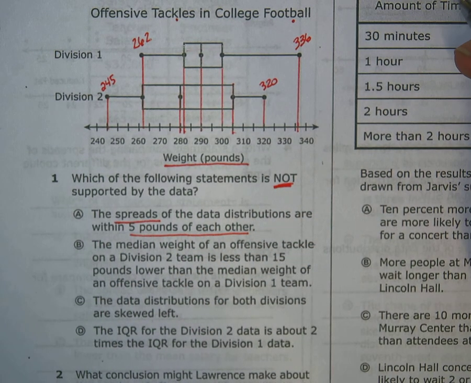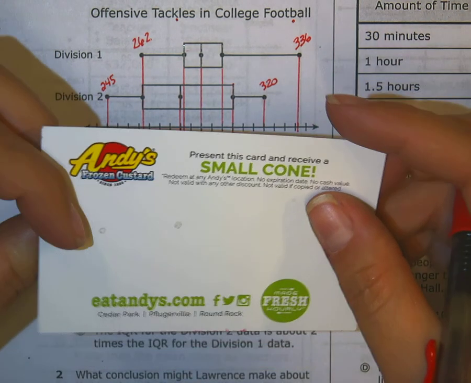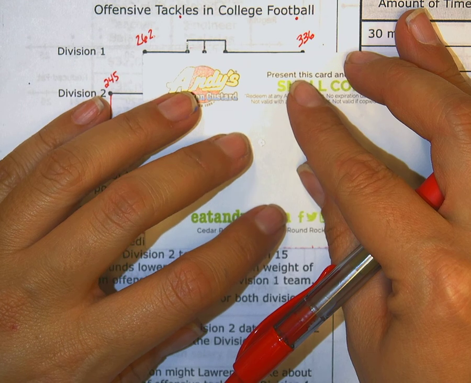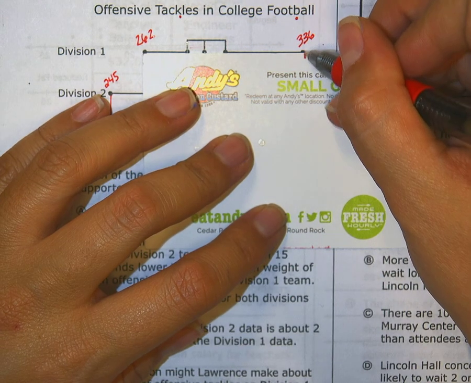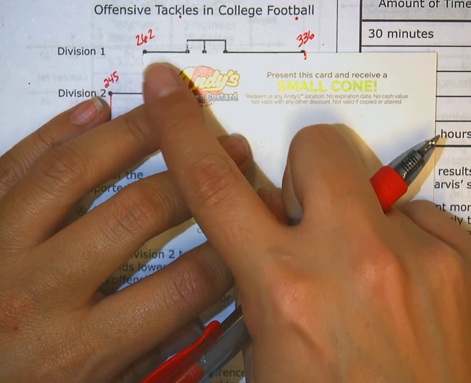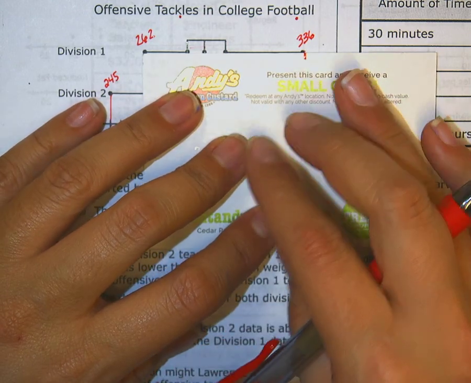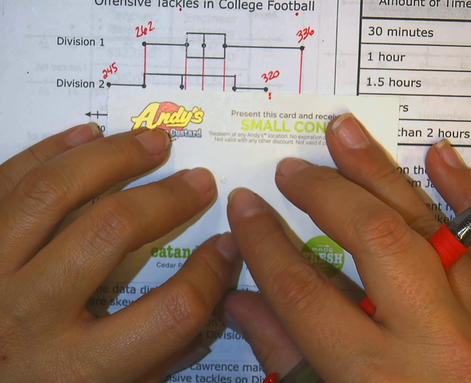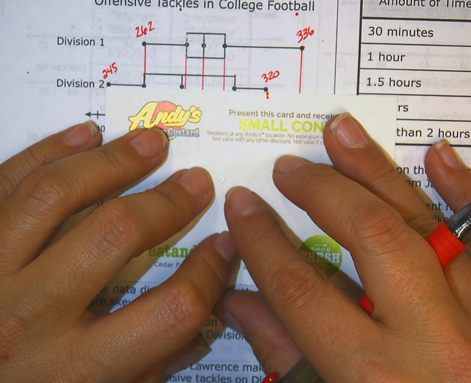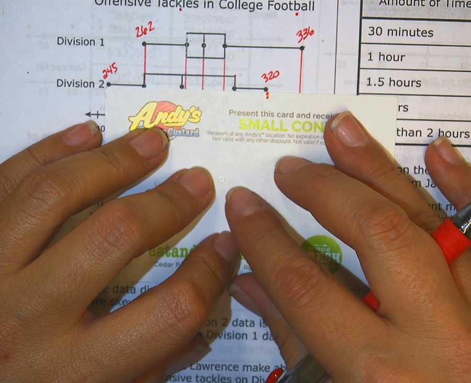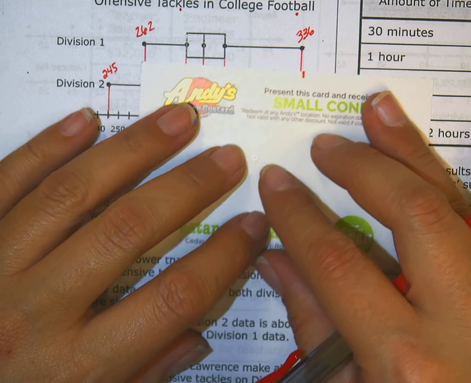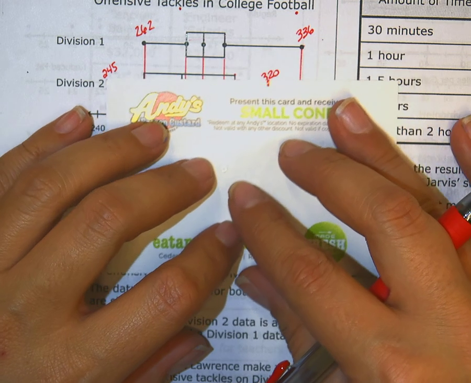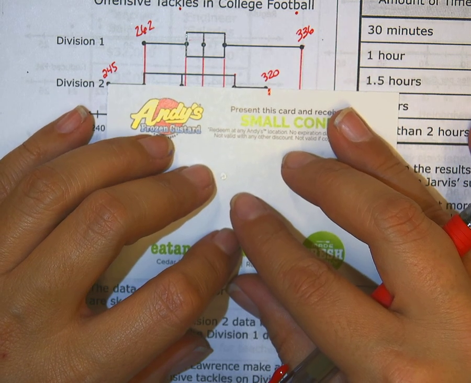Here's another way, and let's see if this works because I hadn't tried it before. If I measure the distance, because remember, spread is how far it is from lowest quartile to highest quartile. I'm sorry, not quartile, minimum to maximum. If I do this comparison, they look identical to me. Do you see what I just did? I measured that distance compared to that distance, identical.